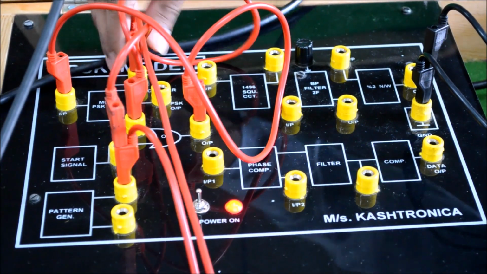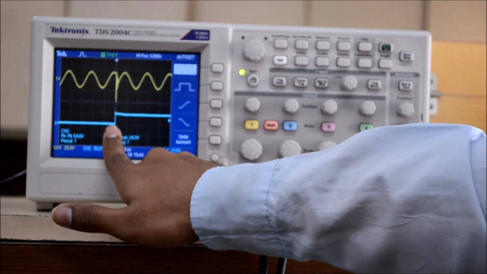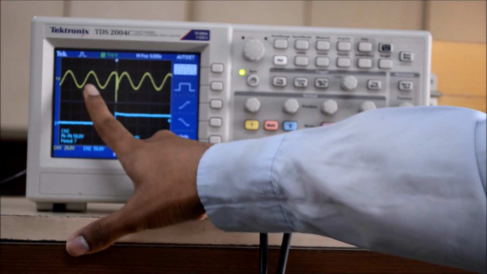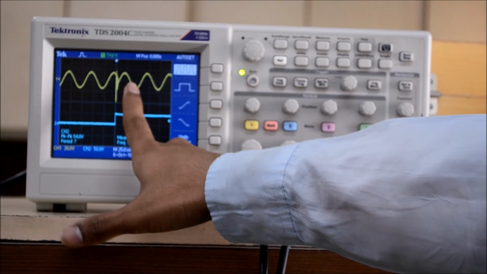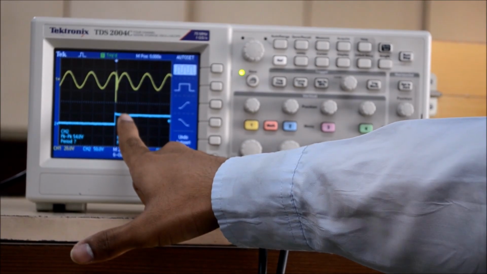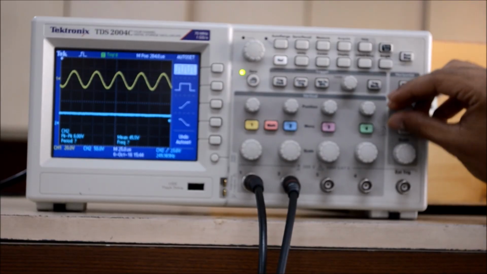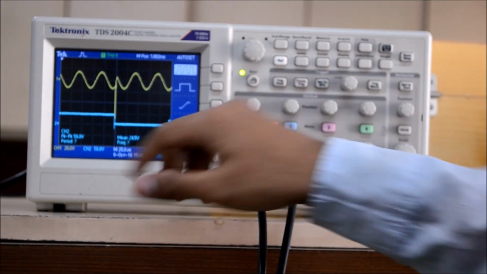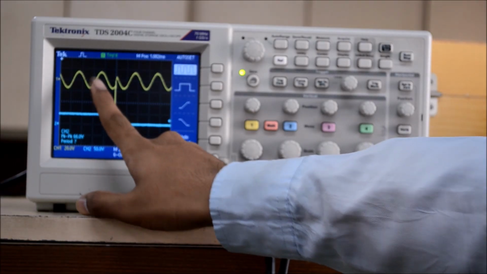Now let's observe the BPSK signal. Now as you can see, as the bit changes from 0 to 1, there is a phase shift. When the bit was 0, the phase shift was 180 degree. Now when the bit is 1, the phase shift is 0 degree. You can also observe when the bit changes from 1 to 0. So we'll shift this waveform. Now as you can see, when the bit changes from 1 to 0, the phase shift is changing from 0 to 180.